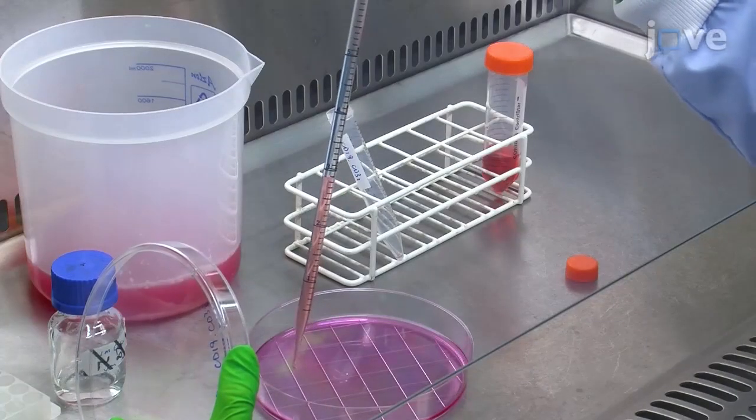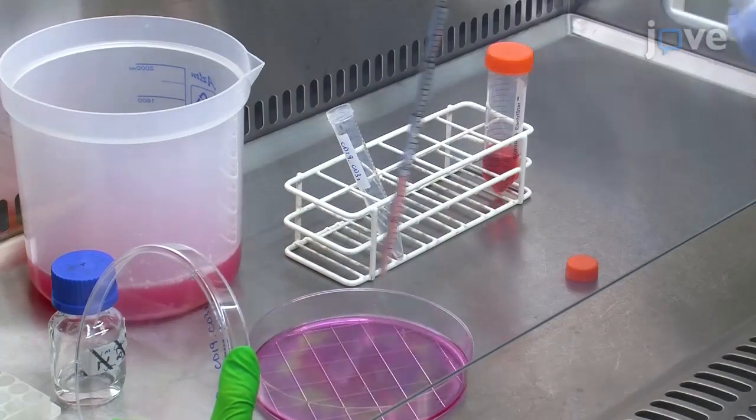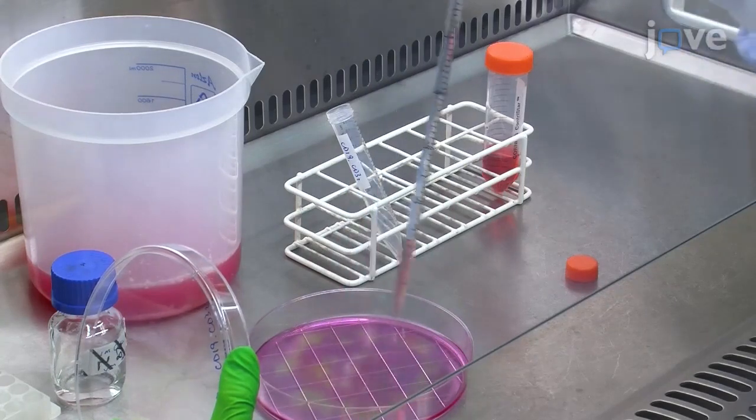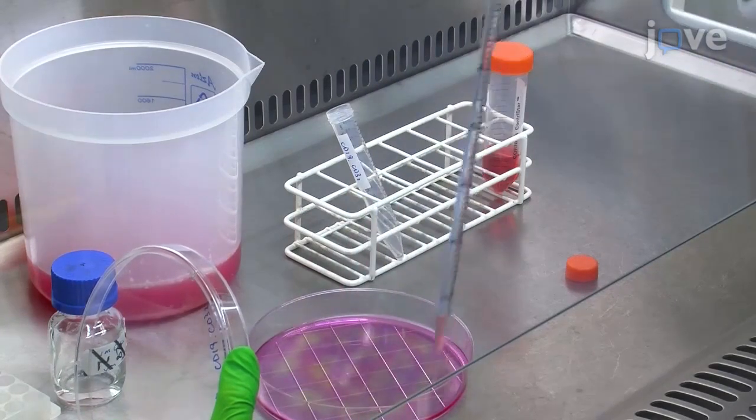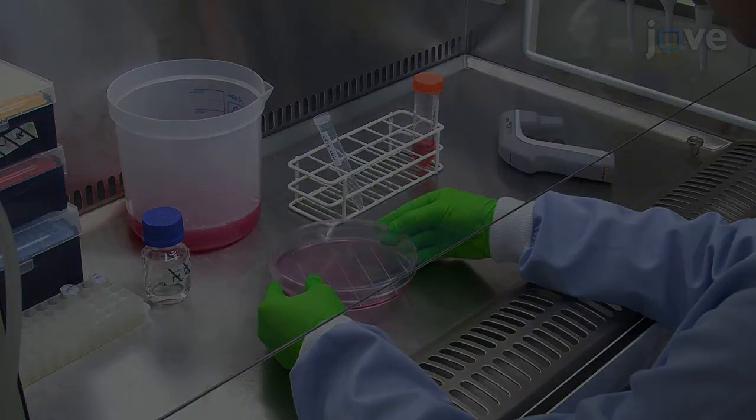Add 3 milliliters of transfection solution 2 dropwise to each plate, making sure to perform the addition evenly across the plate. Rock the plates gently with a side-to-side motion.